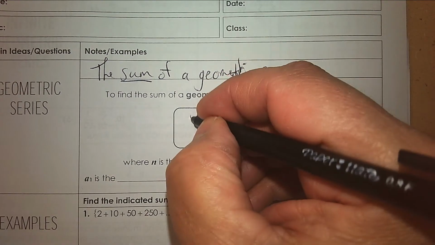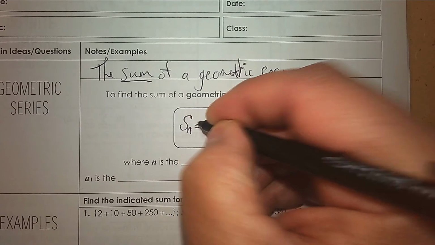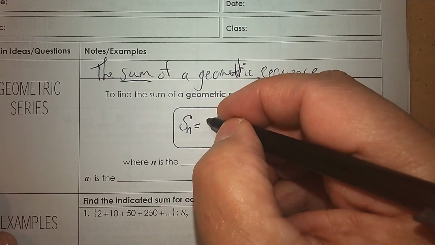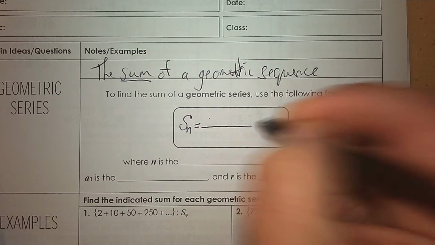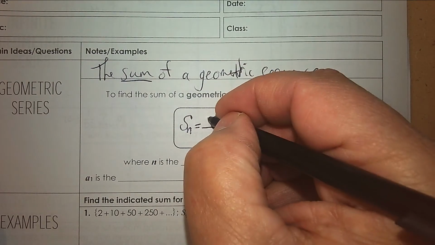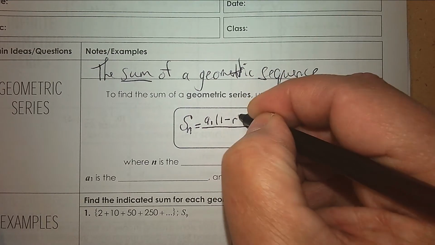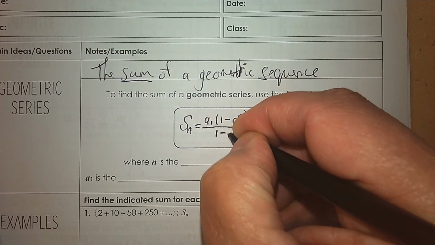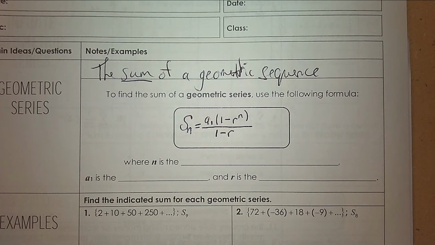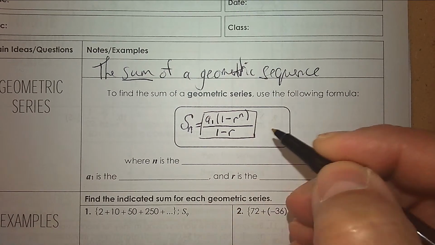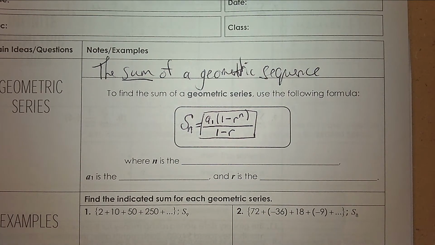If I want to find the sum, I use the letter S. N tells me how many terms I'm adding. And it's going to be a long fraction. The numerator is going to be A1 times 1 subtract r to the exponent n. And the denominator is just going to be 1 subtract r. The setup is okay, but knowing how to use your calculator and using parentheses is going to be the challenge, so practice typing it in correctly.